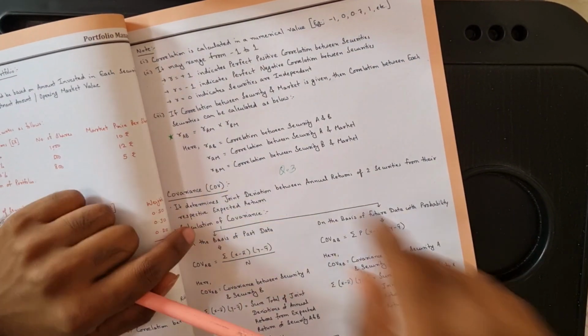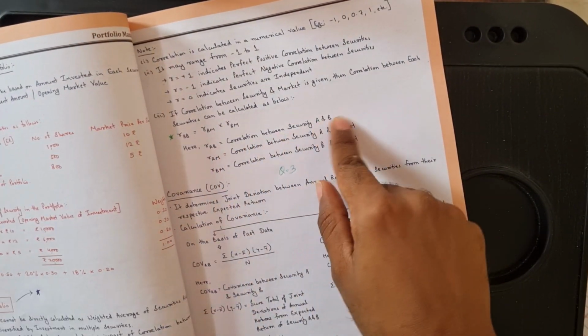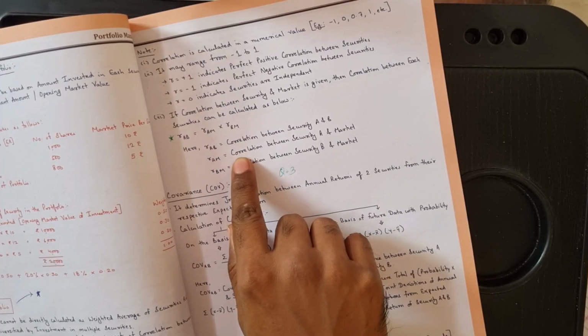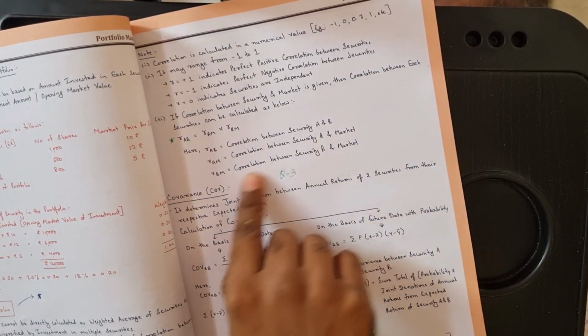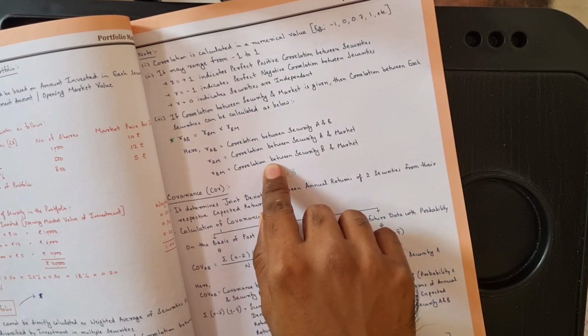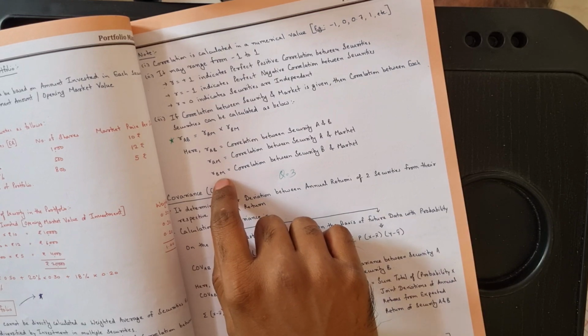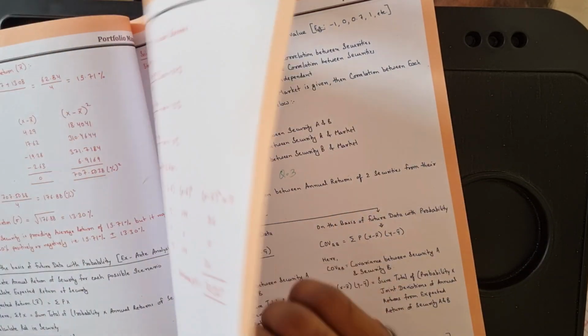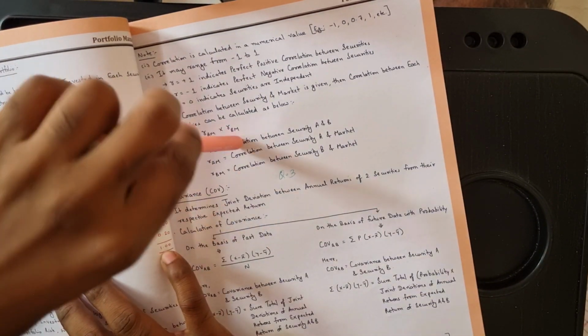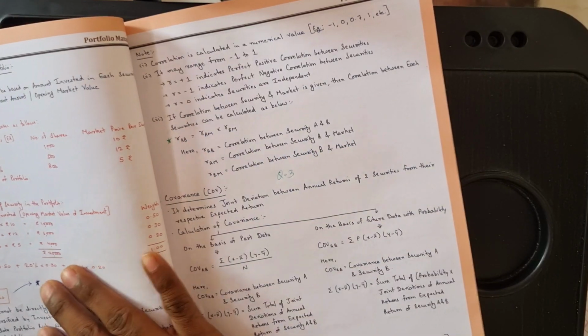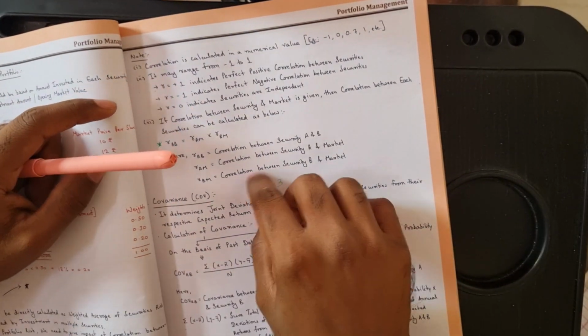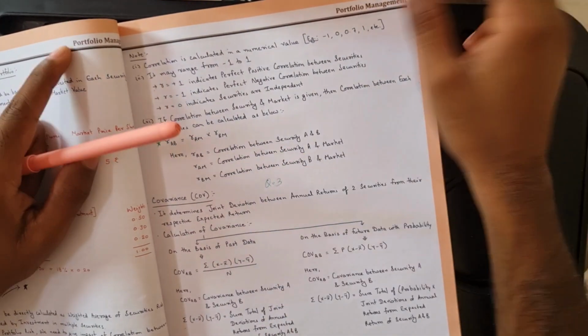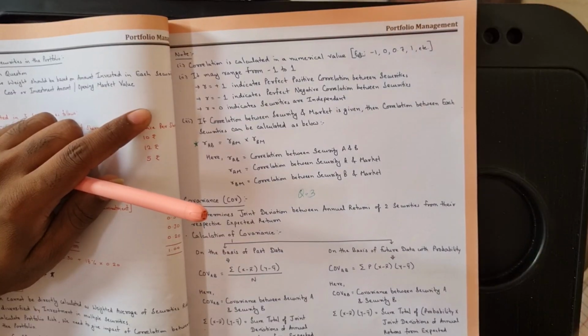So that's what is written here. RAB is equal to correlation between security A and B. RAM is equal to correlation between security A and market. RBM is equal to correlation between security B and market. Okay, so we have a sum like that. We'll do it in the next session.